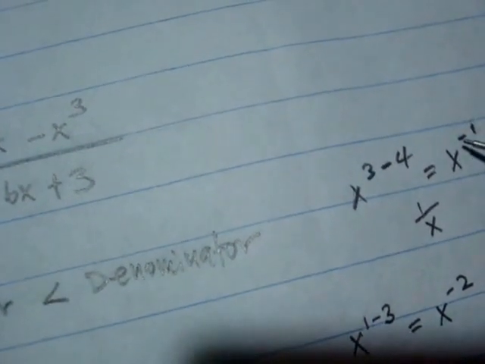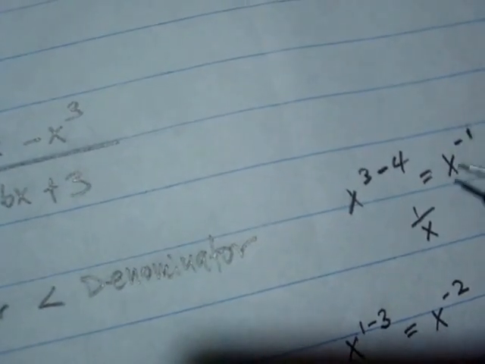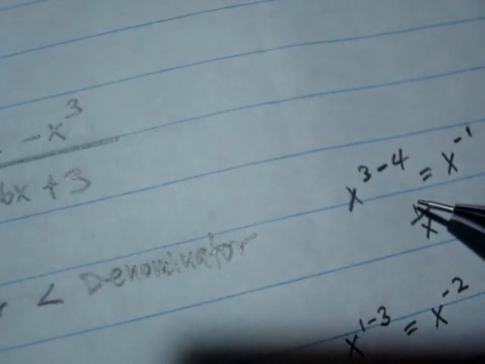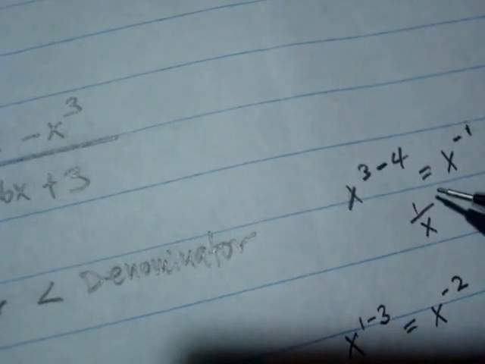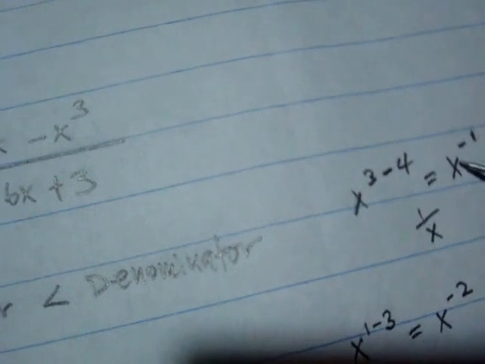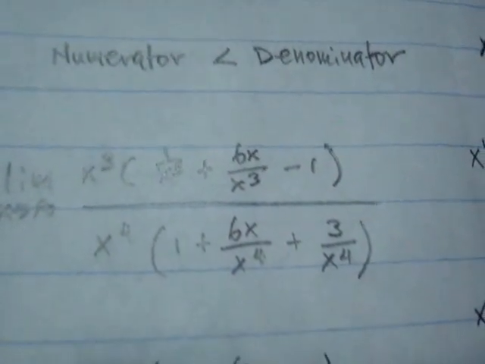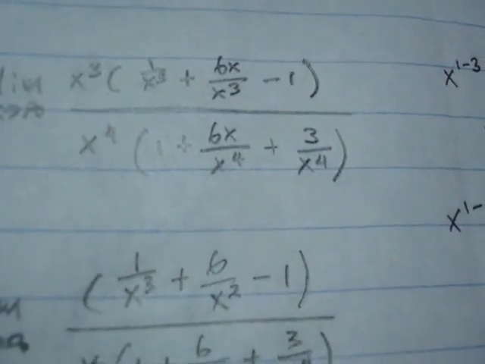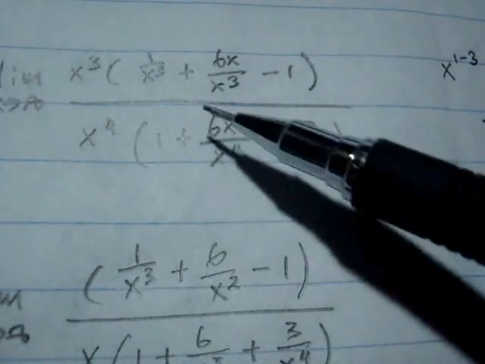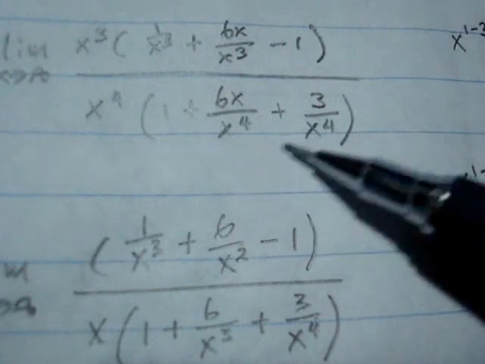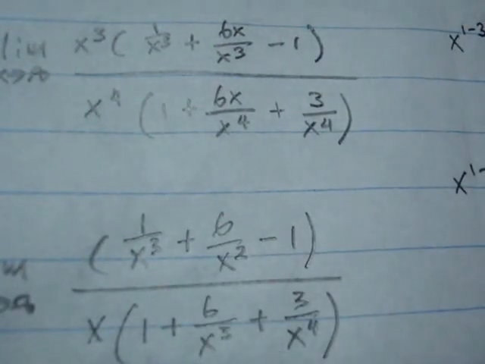To get rid of the negative exponent, you divide it by 1 divided by x. You put it on the denominator to make it positive. So the leading term right here will be x on the denominator. And as for this expression and this expression, it will be the same.